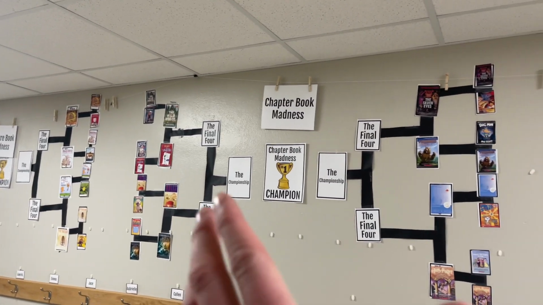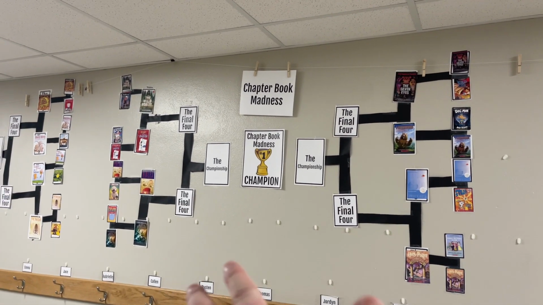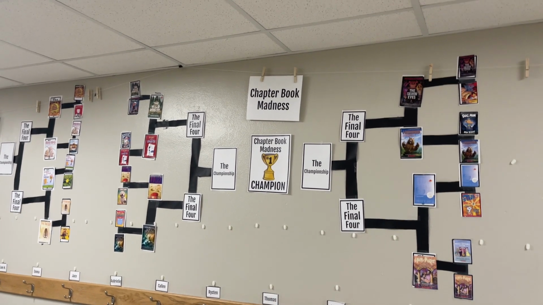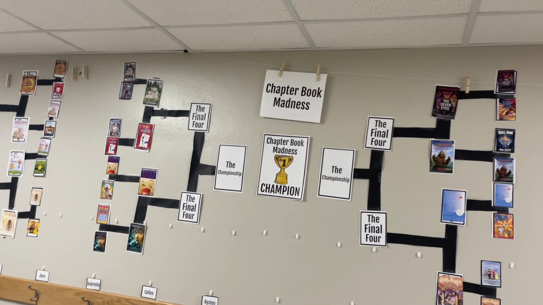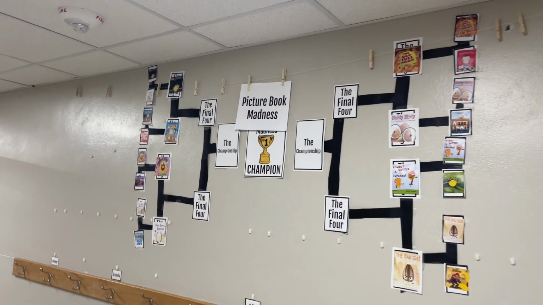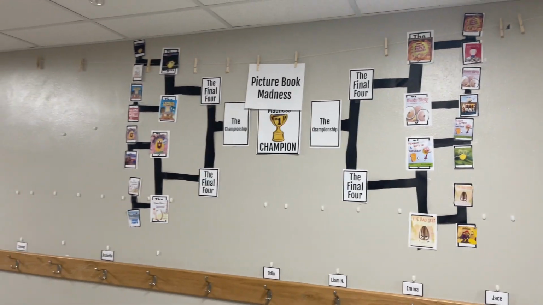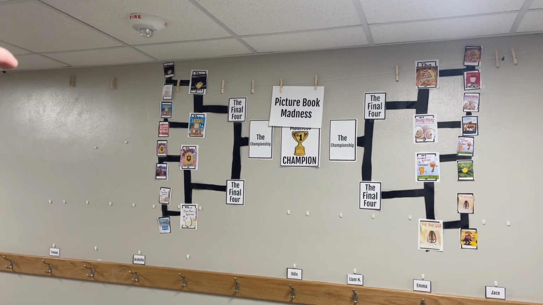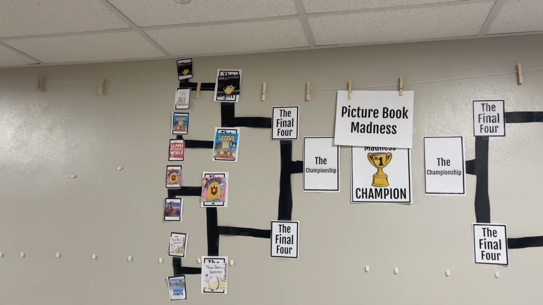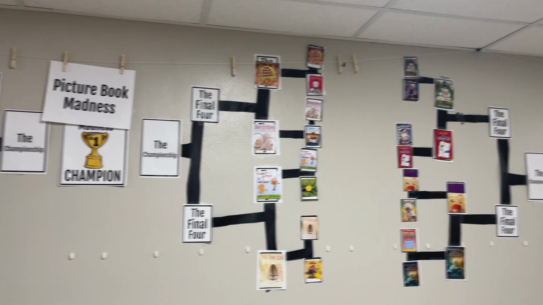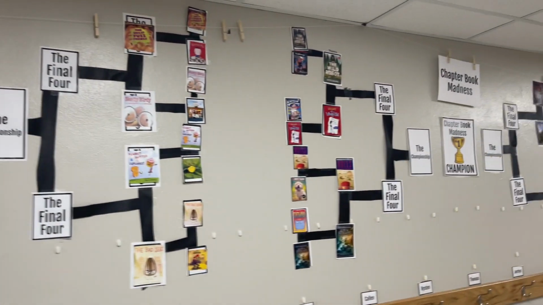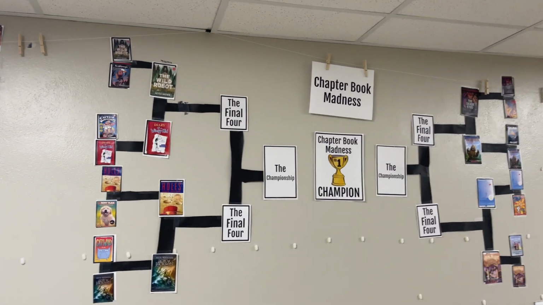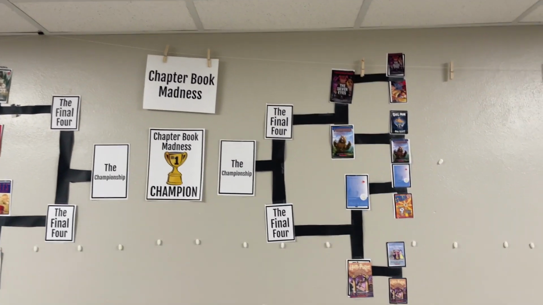So I have a bracket for chapter books, and I probably should just come up with a different term because we also throw in graphic novels and whatever else. Anyways though, we have chapter books and then we have picture books. And I start with 16 of each. So you can see we've done one voting round so far. These were 8 of our starting picture books. The other 8, we've done one round of voting, so we have our elite 8 left. And here are our chapter books.